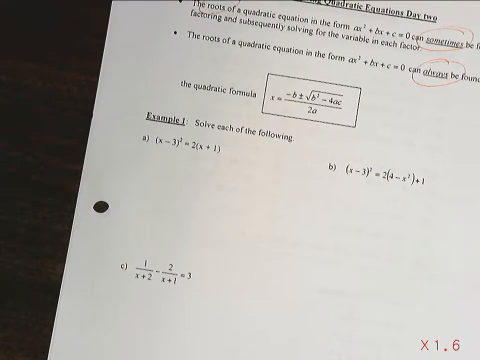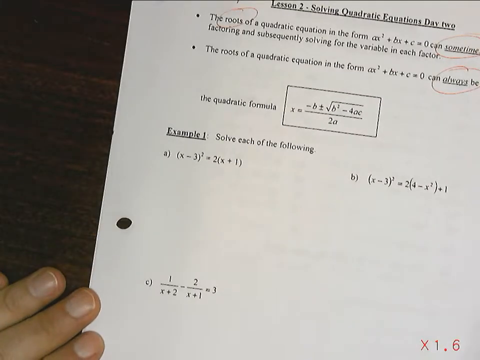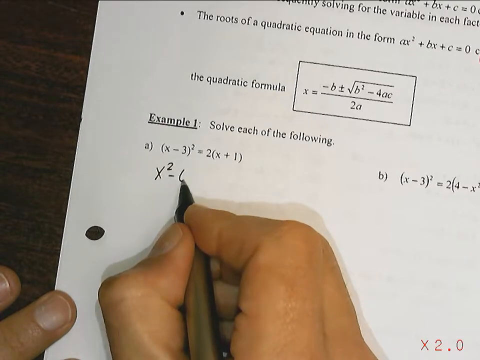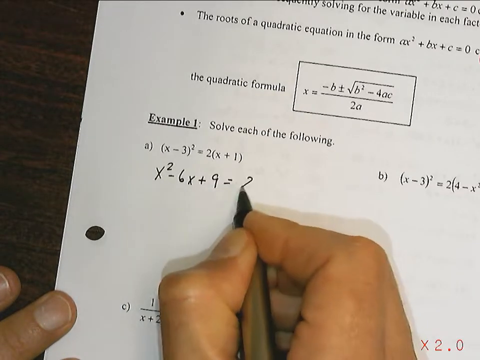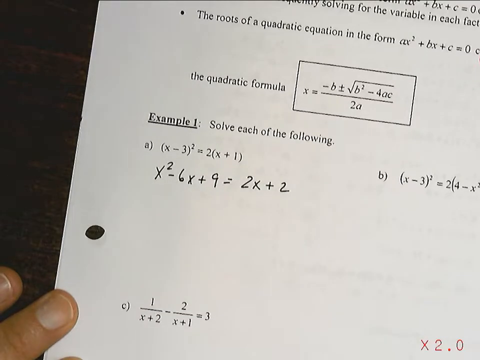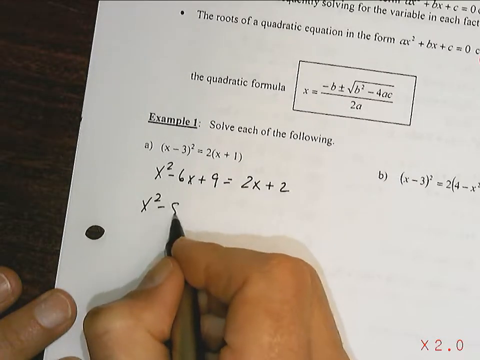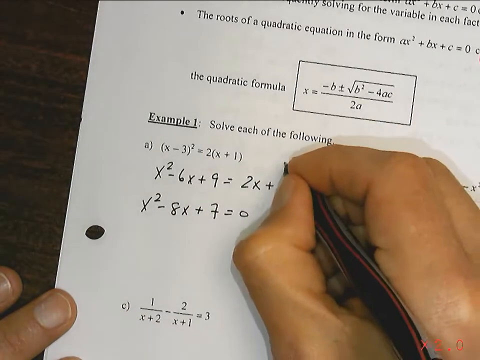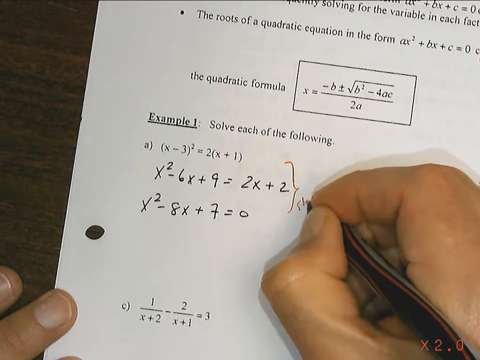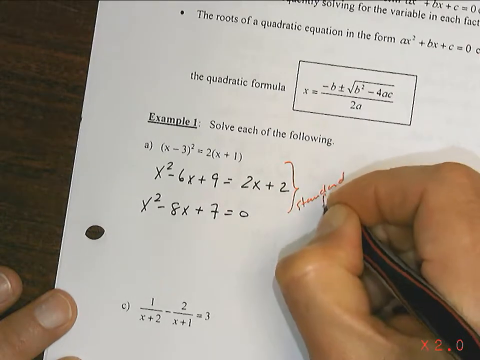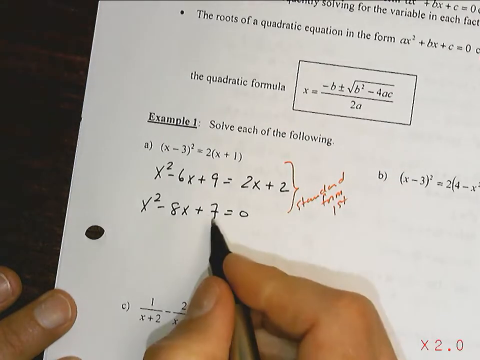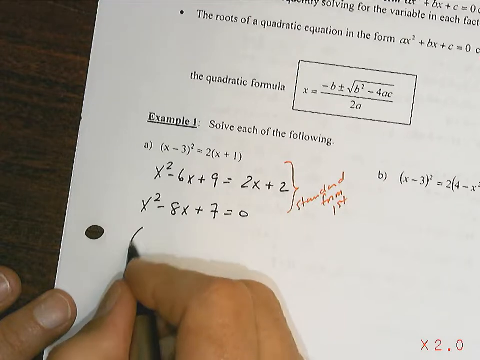Solve each of the following. Well, you got to do a little bit more algebra. That's all. So what you're going to do is you're going to expand this. X squared negative 6x plus 9 equals 2x plus 2. X squared minus 8x plus 7 equals 0. So you needed to get this into standard form first, always.